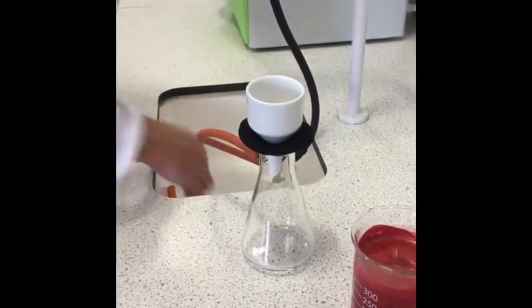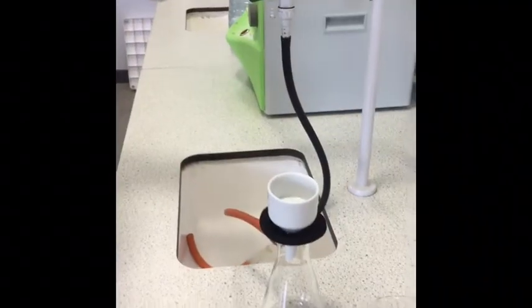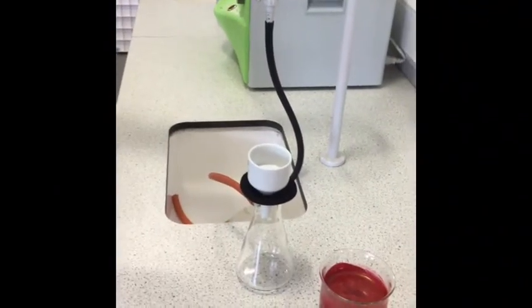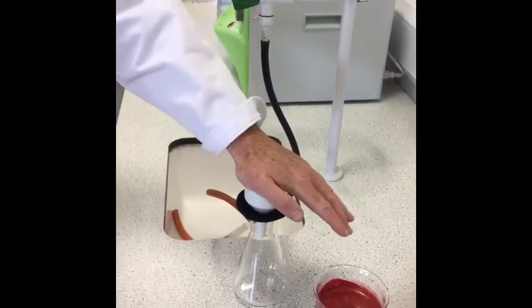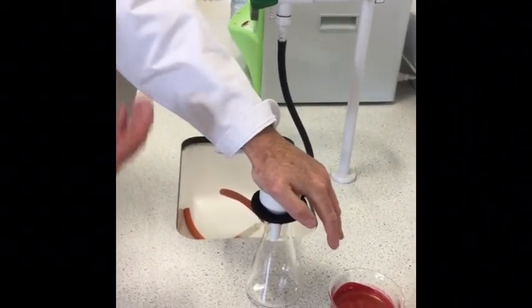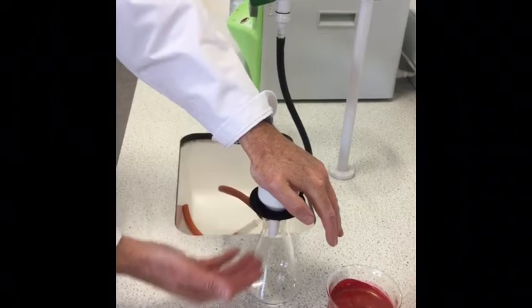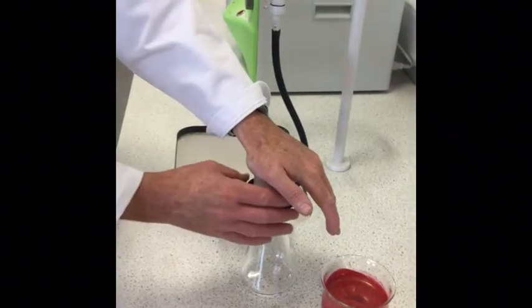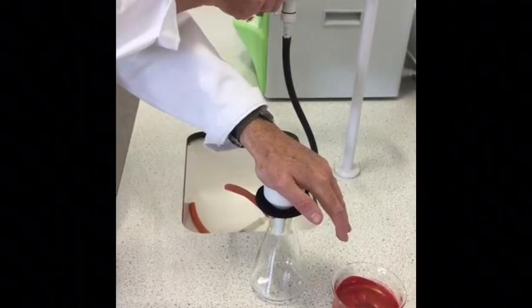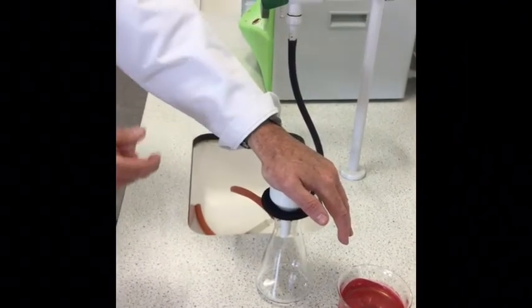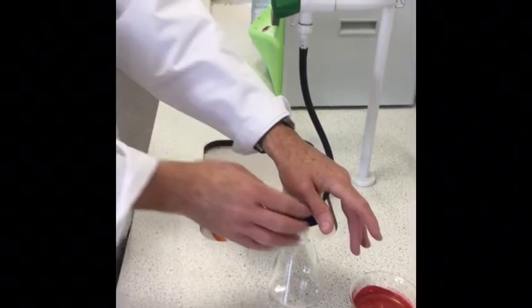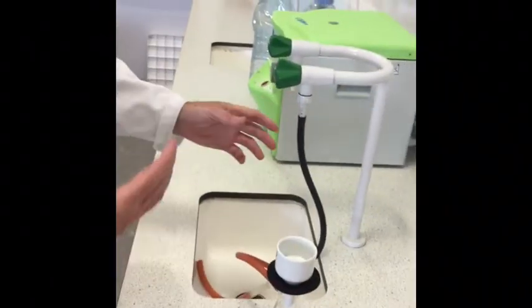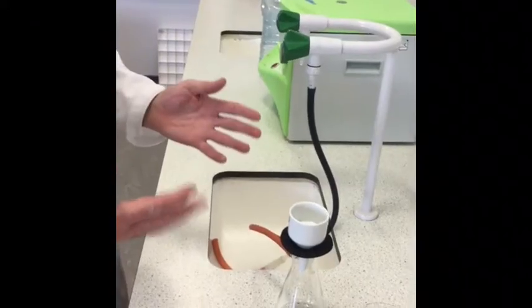Turn the tap on. And if you press this down gently, you'll feel the vacuum pulling the solution through. The more you turn on the tap, the stronger a vacuum you'll get. If you turn the tap on too much, this pipe will come off and soak you. That almost inevitably will happen.